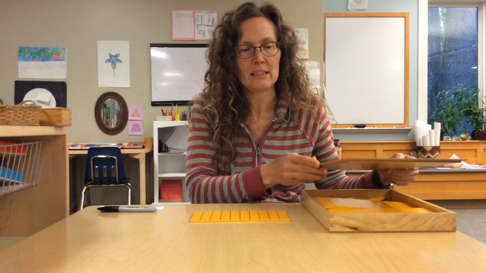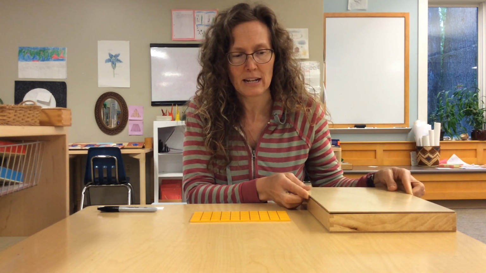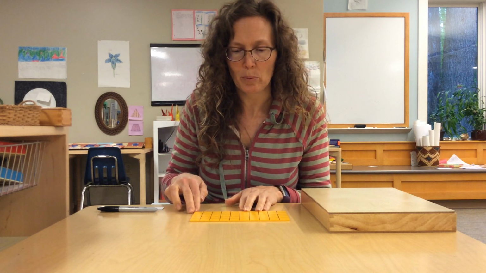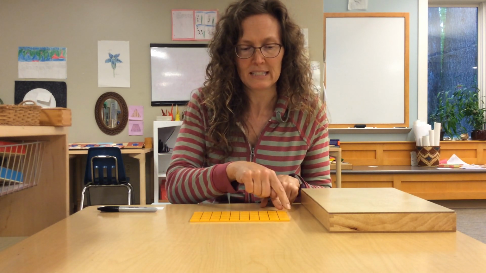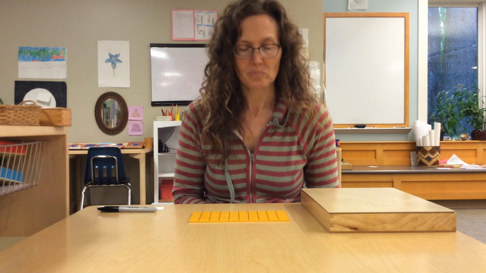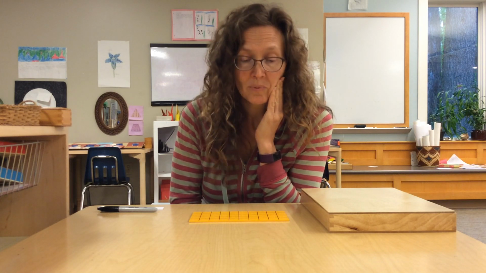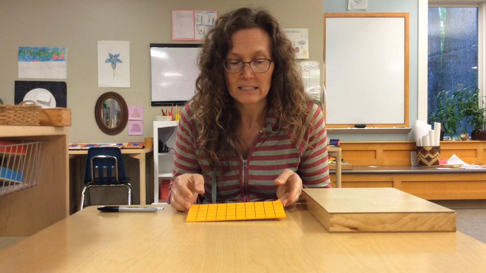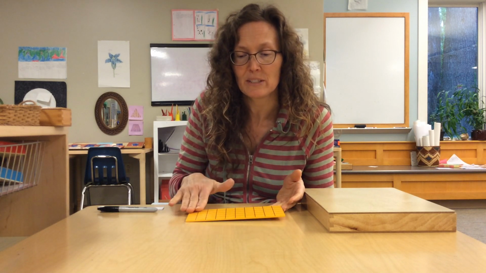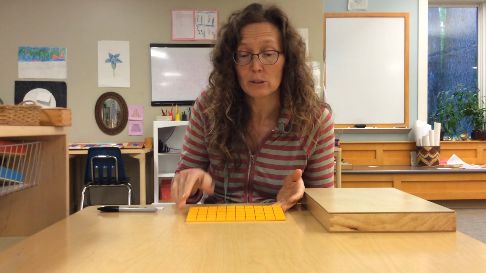So if you look at this yellow rectangle, what would be the perimeter? That's right, the distance of all the edges put together. Well, today we're going to learn a little bit about area. Area is not the distance around the edge, but it is the entire surface, all of the space enclosed by the perimeter.